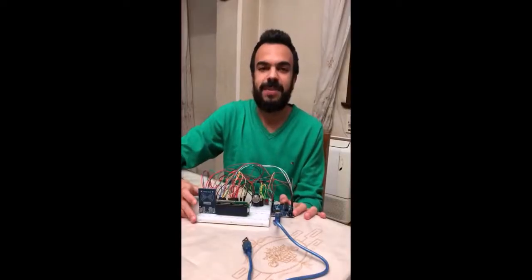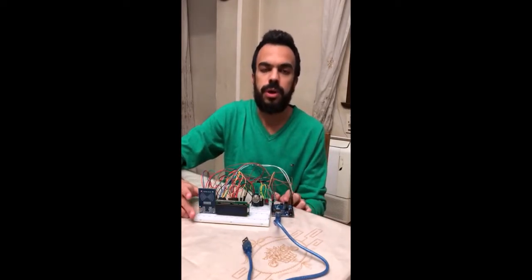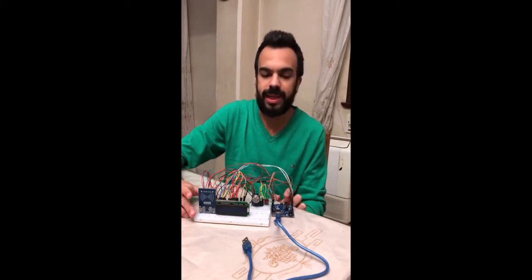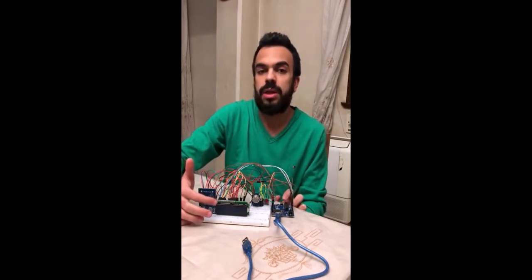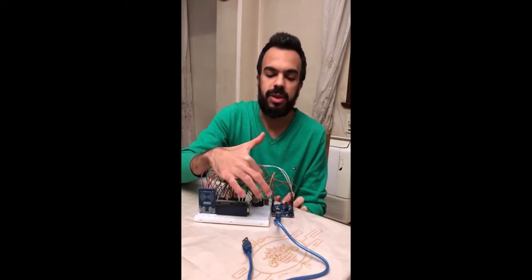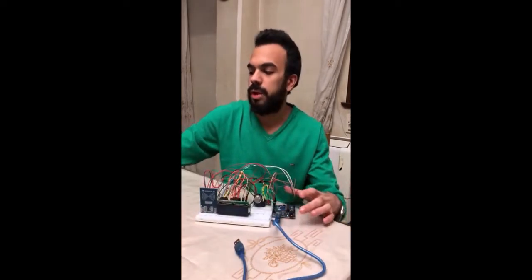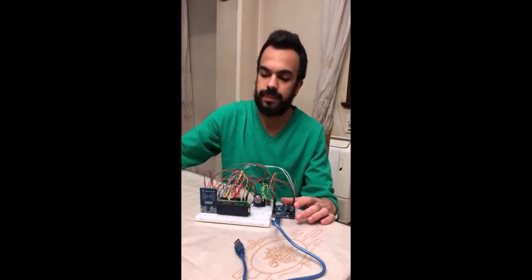Hello everyone, my name is Khalid Hassan and I'm going to talk about the components that we use in our smart attendance project. First of all, we use the Arduino Uno board that has the Atmega 328P microcontroller embedded in it. We use an MFRC522 ID reader, LCD screen, a smoke detector, a buzzer, green LED, red LED, potentiometer, ID cards, and a tag.